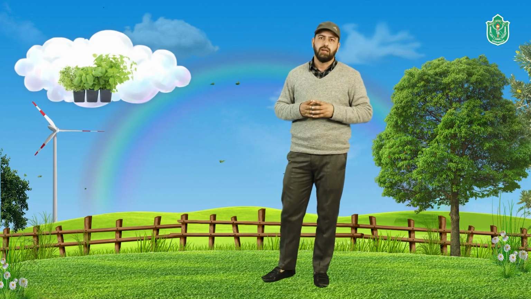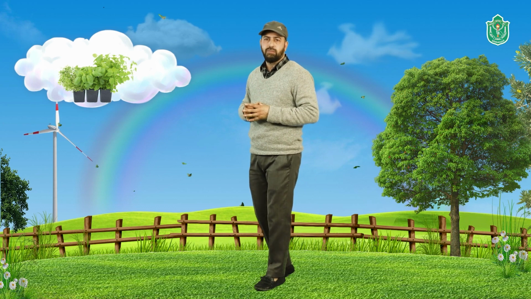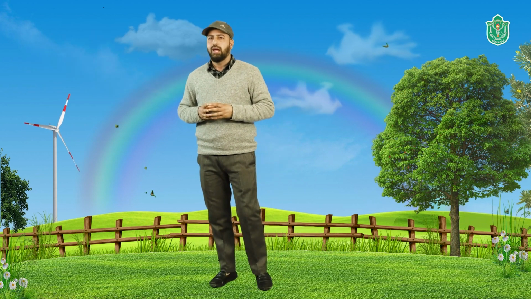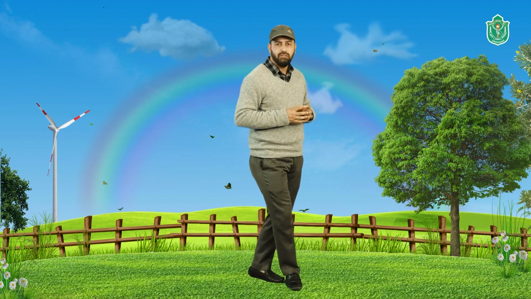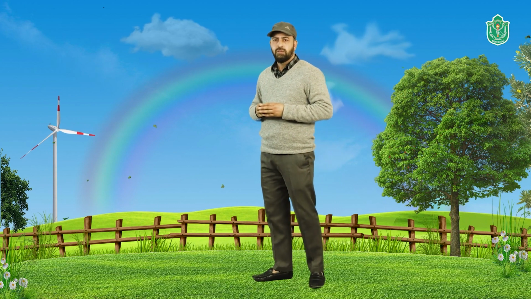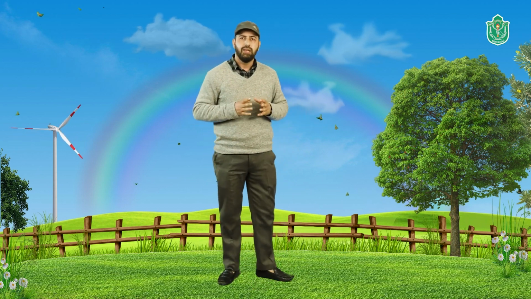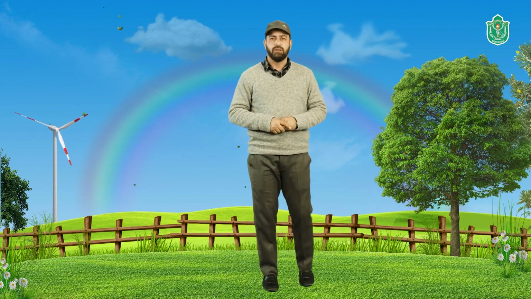Let us quote one more example of how the biological environment also affects the physical environment. All plants release oxygen and oxygen becomes part of the physical environment. All the burrowing animals dig up the soil and make it loose, and that soil becomes fertile for the growth of plants. So children, this was all about the interaction between physical and biological environment.